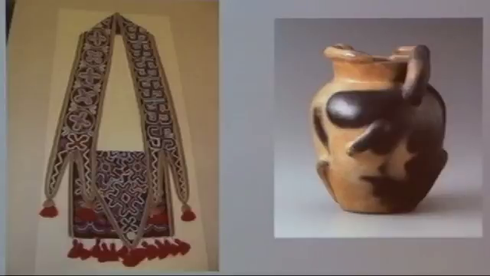Now, on the far slide, we don't use slides anymore, I'm sorry. Is a pot, and it was made by a lady named Maud Welch, and it was done around 1935. Again, it was made for an outside market.